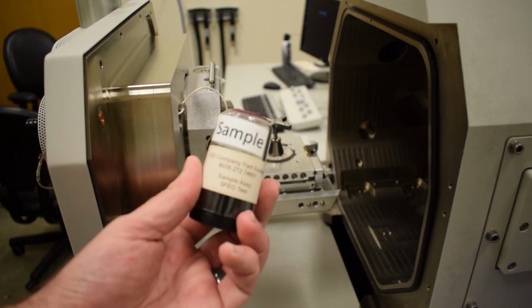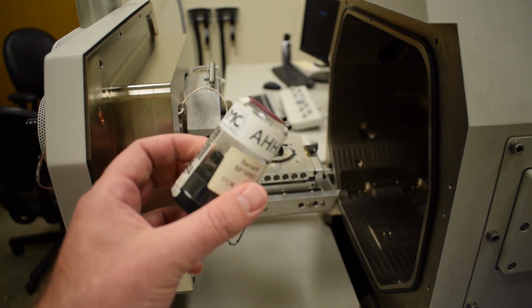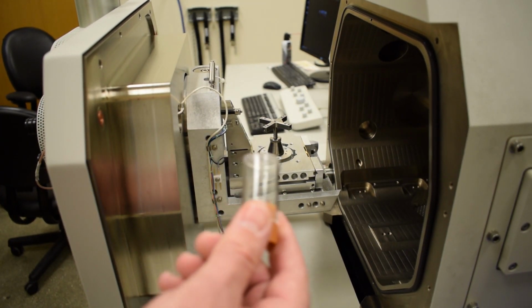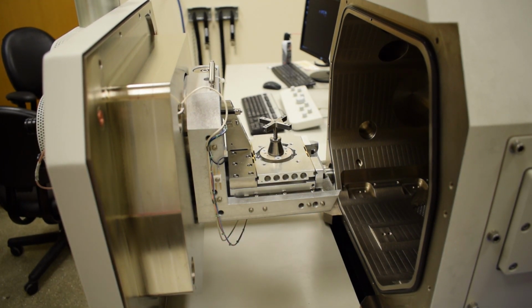In this case, my samples are in protective plastic cases, but the second that I'm going to open these and load them into the microscope, I need to make sure that I do not touch the samples with bare hands either. So the samples need to stay clean, the inside of the microscope needs to stay clean, otherwise we will have a lot of contamination problems to deal with.